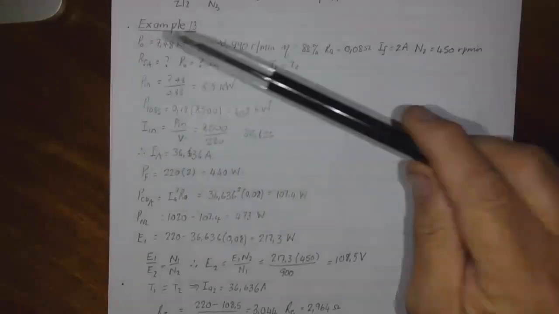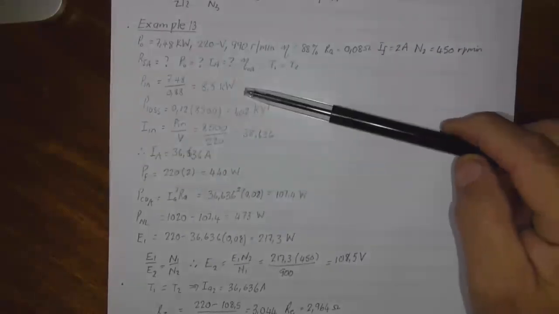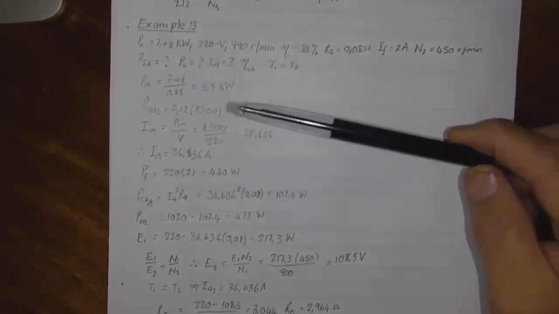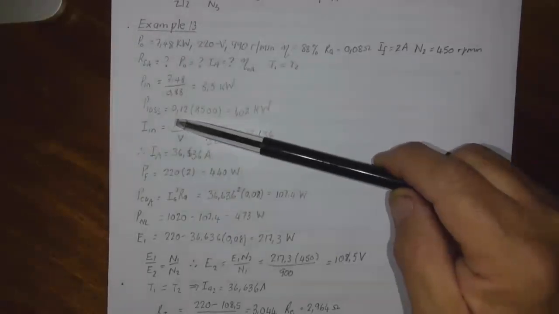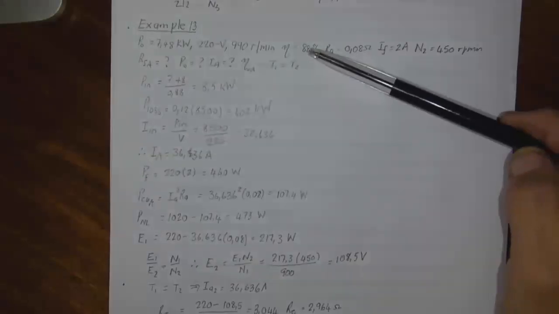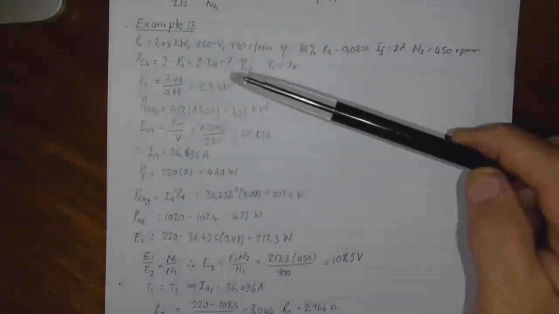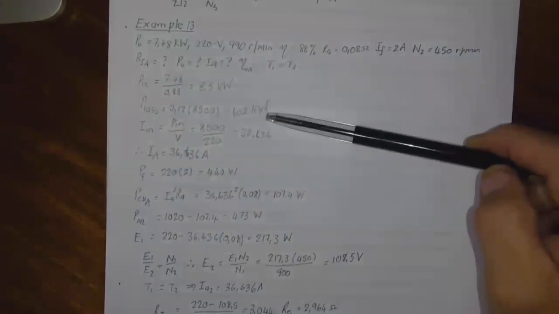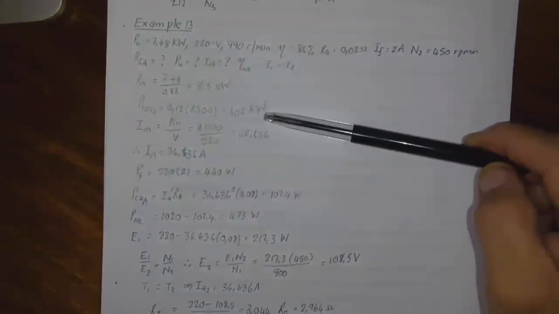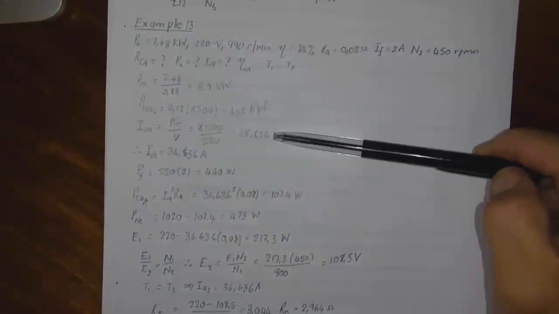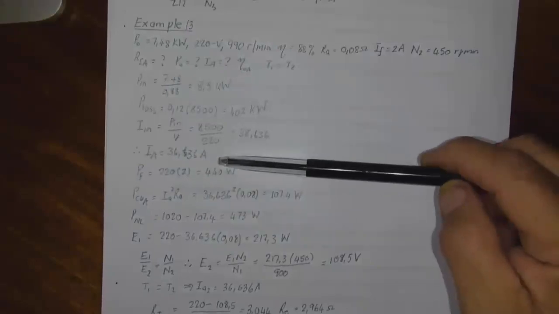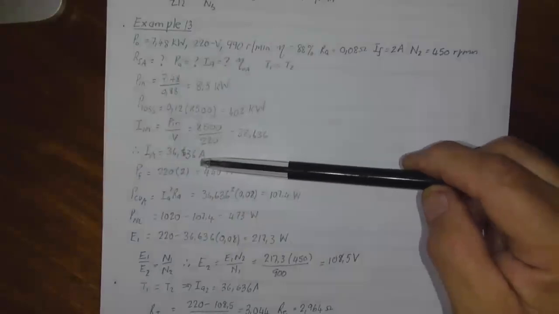Now remember, the input is the output divided by the efficiency. So that gives us 8.5 kilowatt. And the losses is 12% because it's 88. So 100 minus 88 gives me 12 percent times 8,500 gives me 1.02 kilowatt. The input current then will be 38.636. And therefore, armature current is 36.636 because we subtract the 2 amps from it.